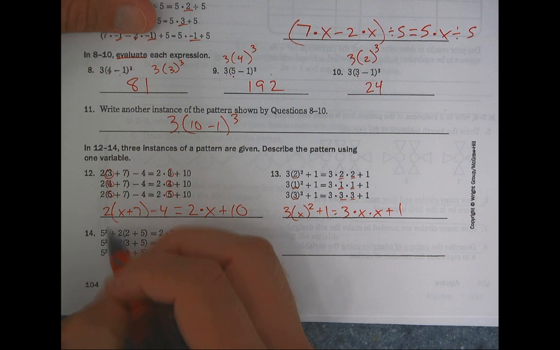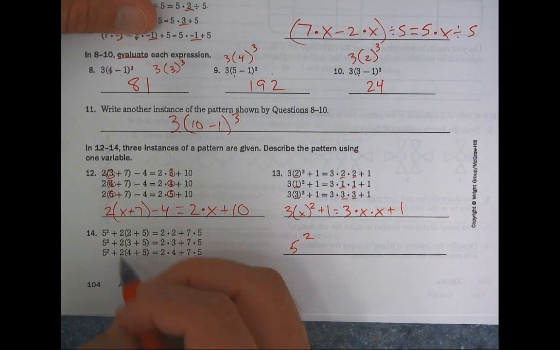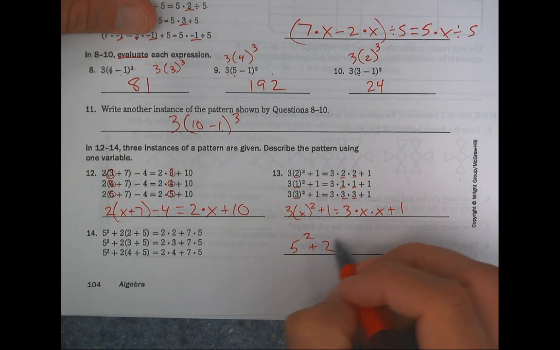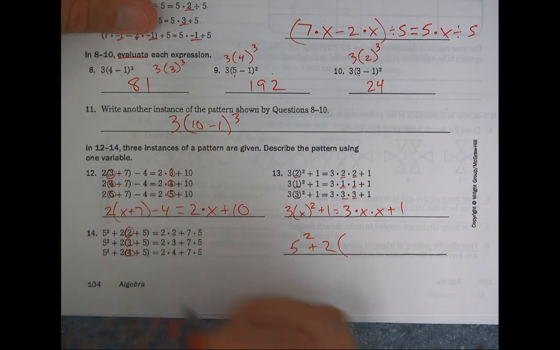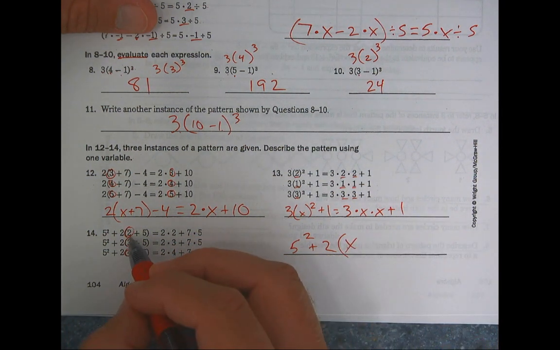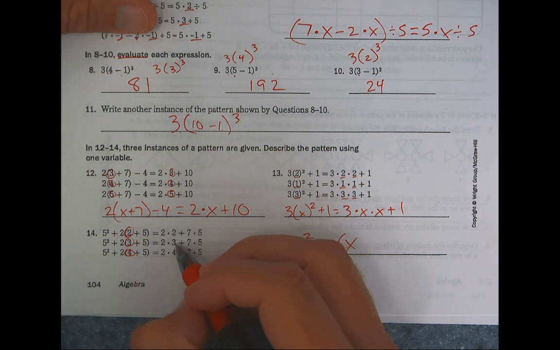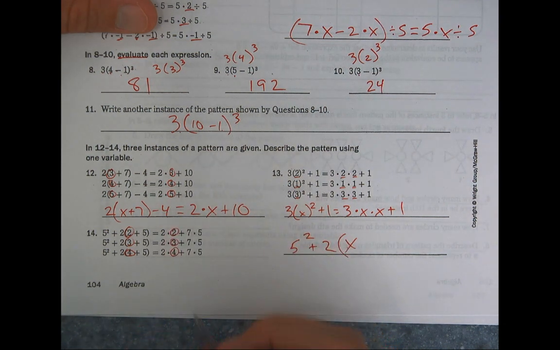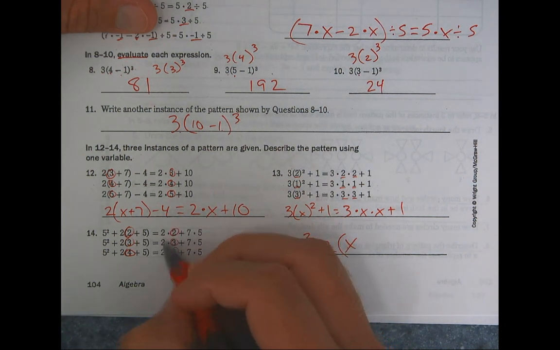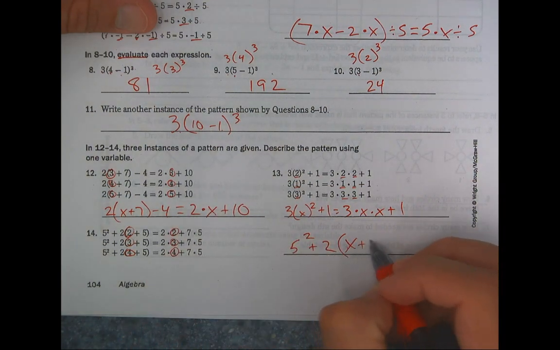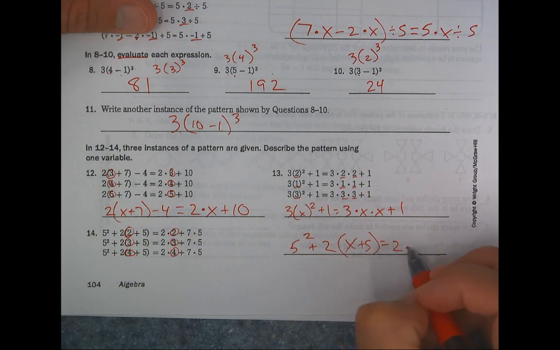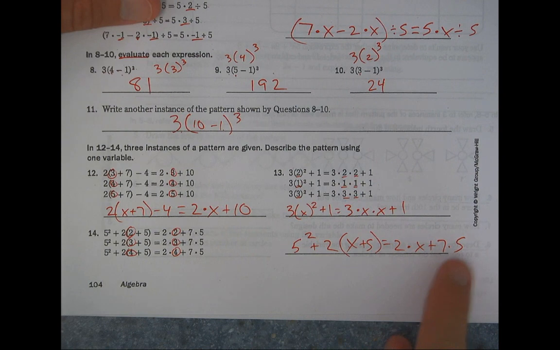And here, 5s are the same, so that stays. 2s are the same, that stays. 2, 3, 4, so there's our change. There's our variable, so where else is the 2 where it's changing every time? Right here, 2, 3, 4. These 2s stay the same, so that is part of it. That is not the variable. So we have x plus 5 equals 2 times x plus 7 times 5. The rest of it is constant.